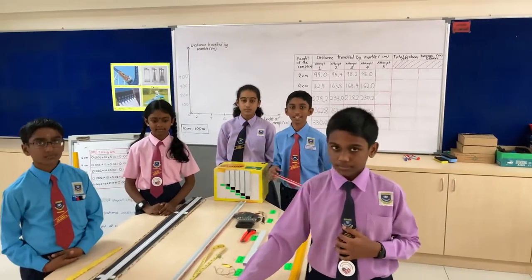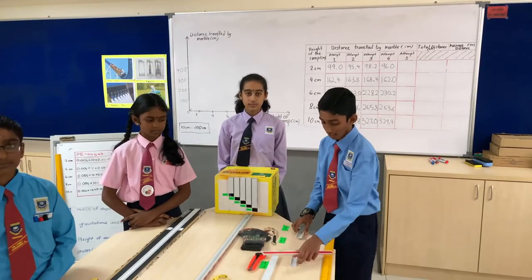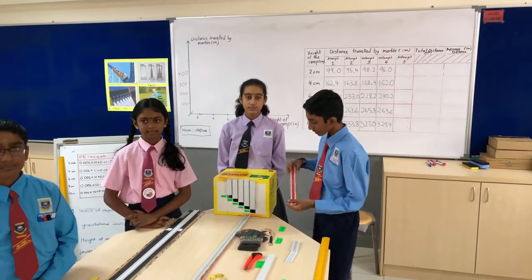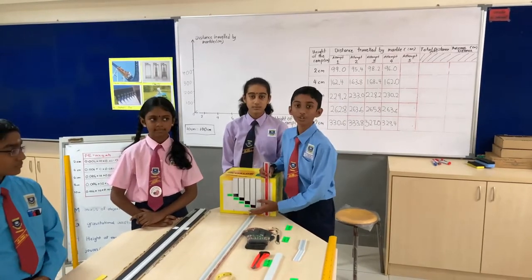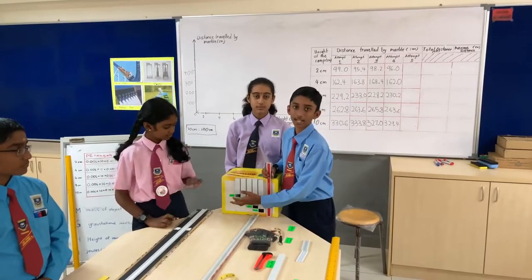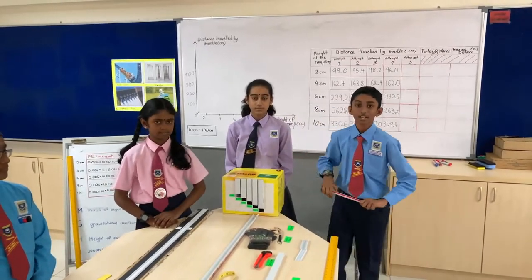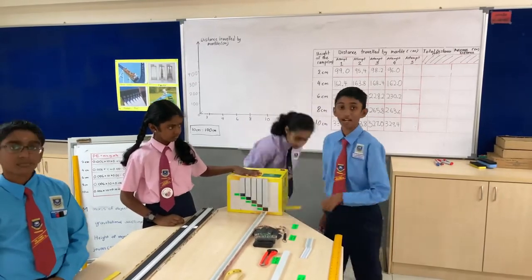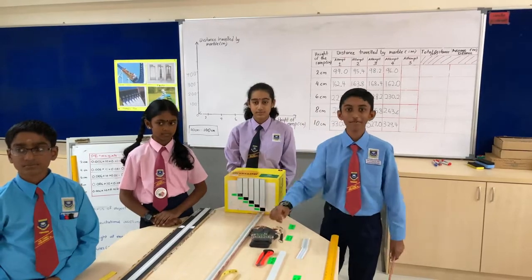6. Procedure and method. First, gather all the materials. Second, combine the wire casing and make it a blank. Measure and mark the heights 2, 4, 6, 8, 10 centimeters. Make a hole and mark the point. Insert the wire casing at 2 cm height. Release the marble from the top of the blank.